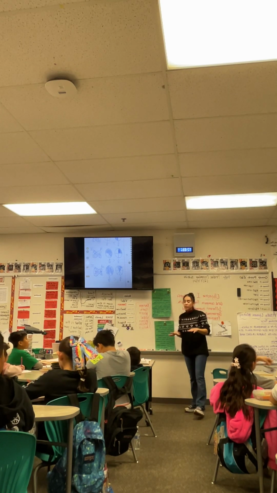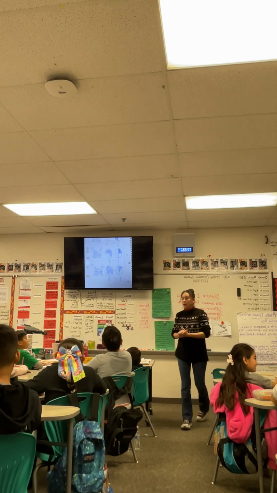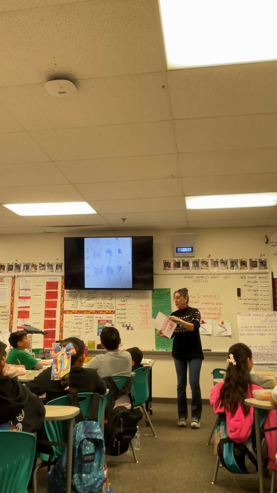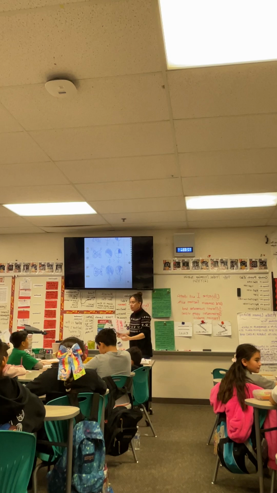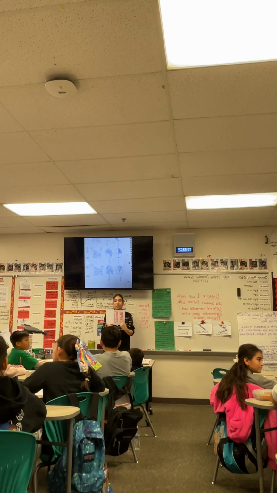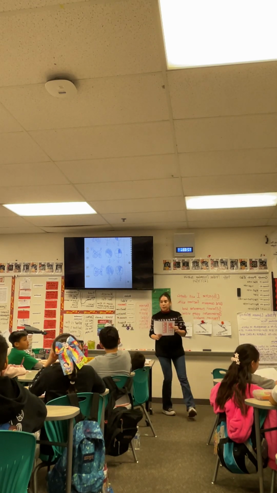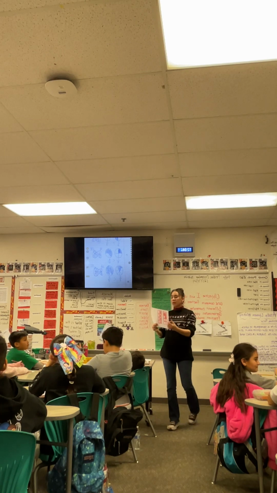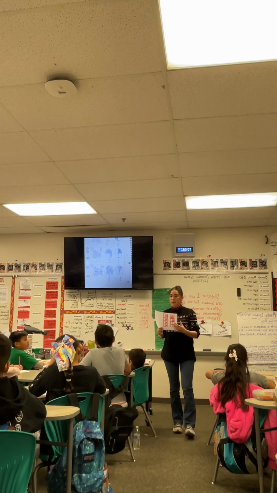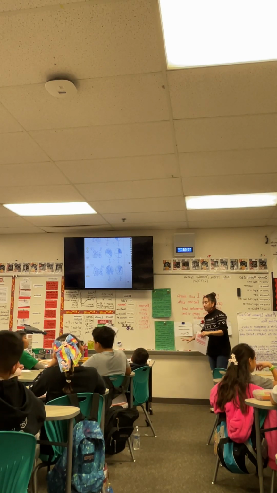As we are working in our groups, start thinking about that success criteria. In your groups, you have a model, some of you a bar model, some of you circle models. You're going to not only identify the fraction for each model, but also compare to see which model is greater than, less than, or equal to.